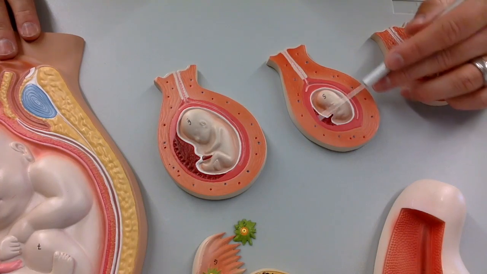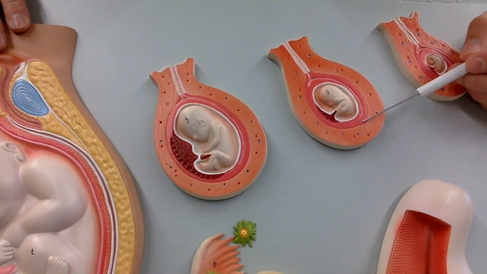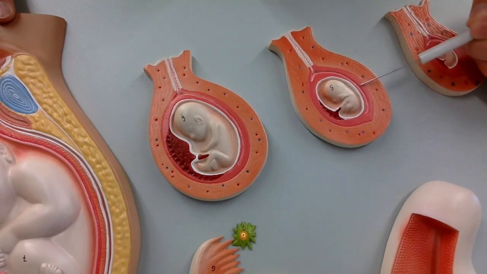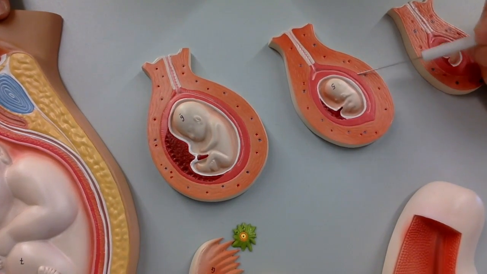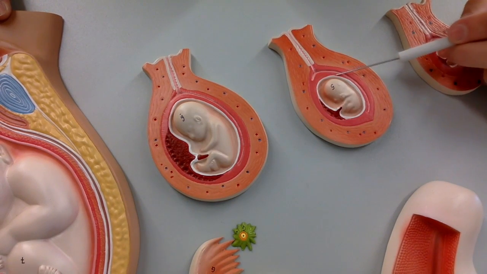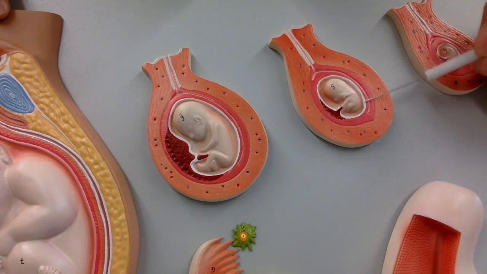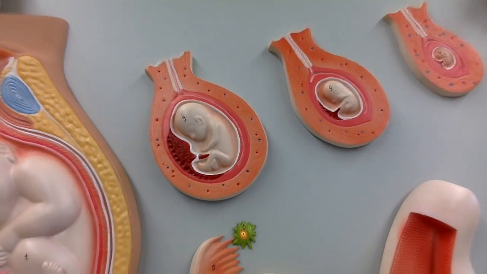Decidua basalis right there, touching both. Then you see this little pink line right there dividing them out. Decidua parietalis, that's just touching mom, and decidua capsularis, just touching baby. Okay, and that should be it, you guys. Good luck.